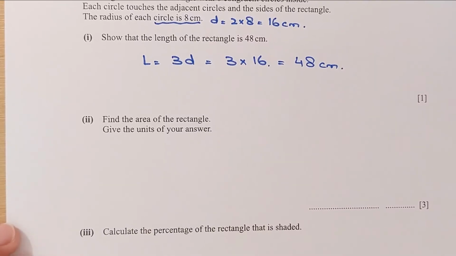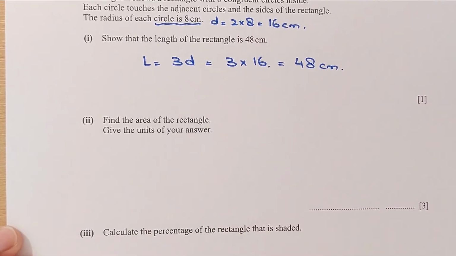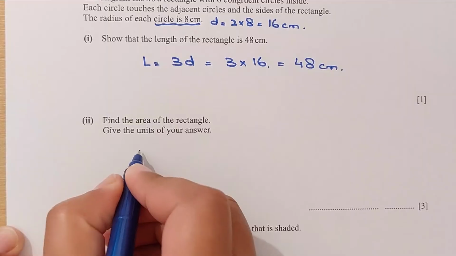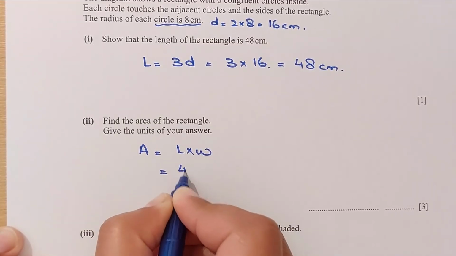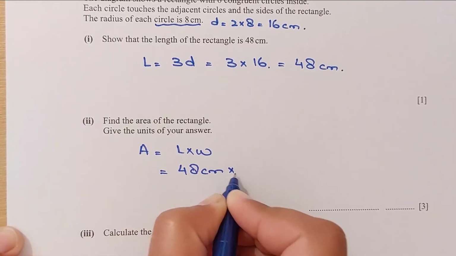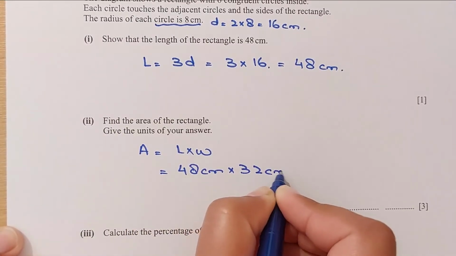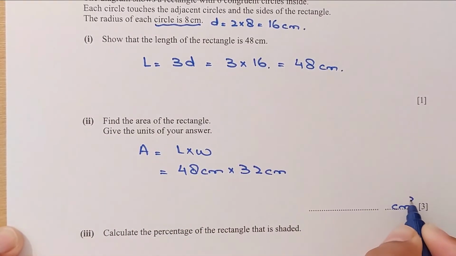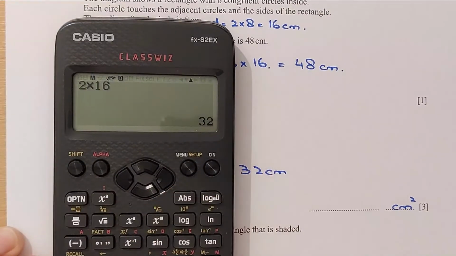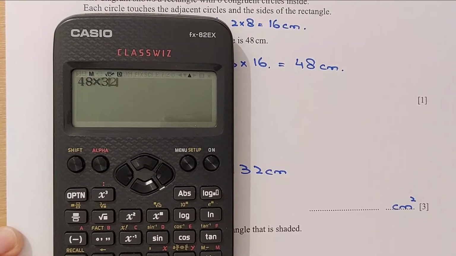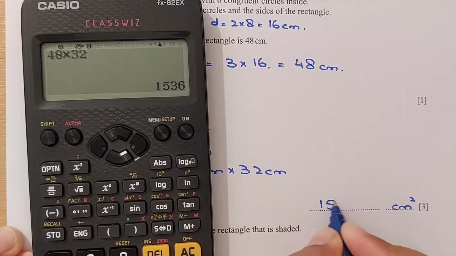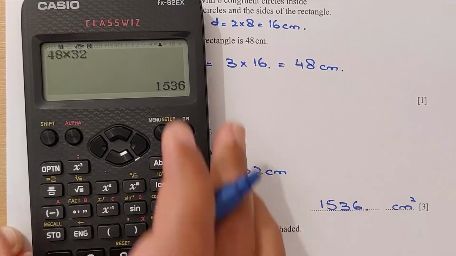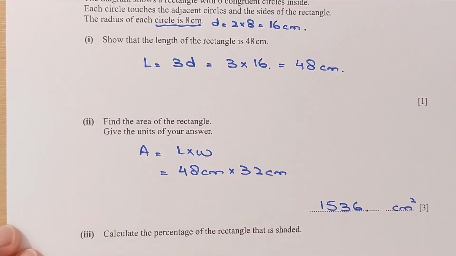Now for the second part, find the area of the rectangle, give the units of your answer. So the area of a rectangle is length times width. We got the length, that is 48 centimeters, and the width is 32 centimeters, and the unit is centimeter squared, right? 48 times 32 is 1536. 1536 centimeter squared is the area of this rectangle.